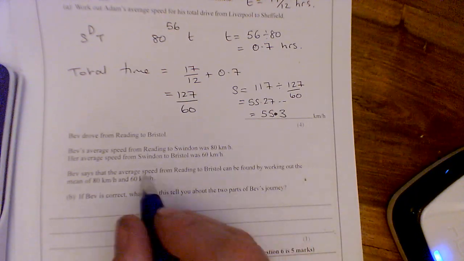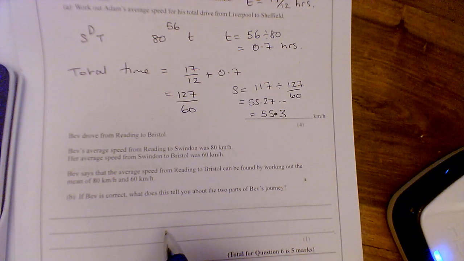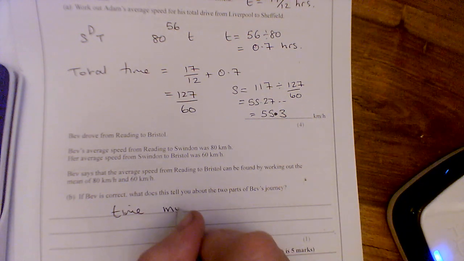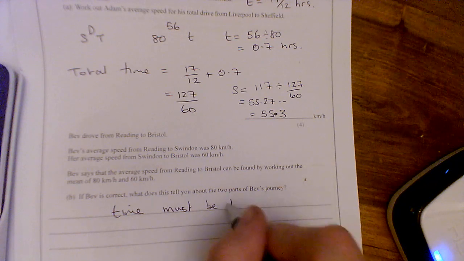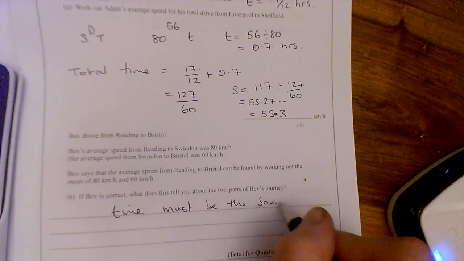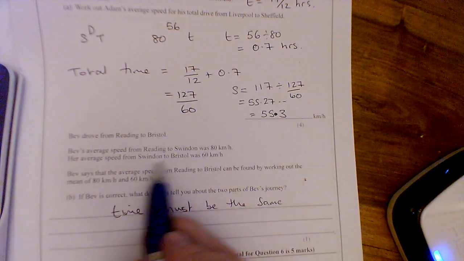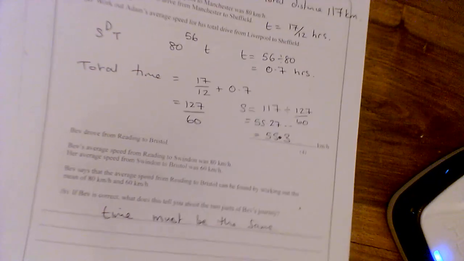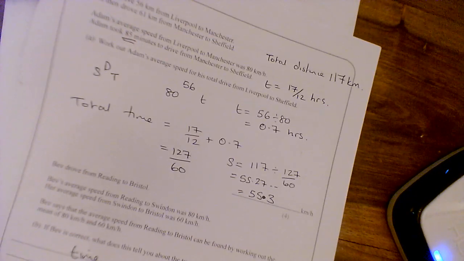What it tells you is the time must be the same, because then you can just do that. So the time for Reading to Swindon and the Swindon to Bristol part must be the same time, and then you can do this thing here. If it's the same time, then you don't have to work out the different times.